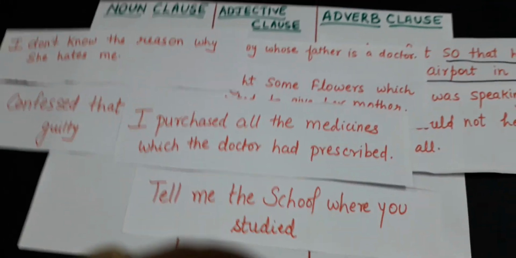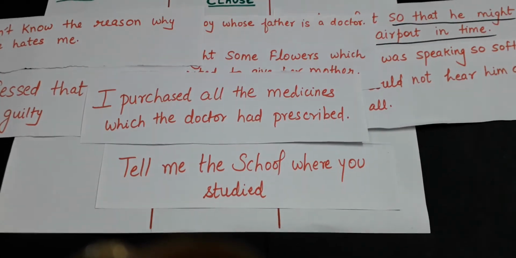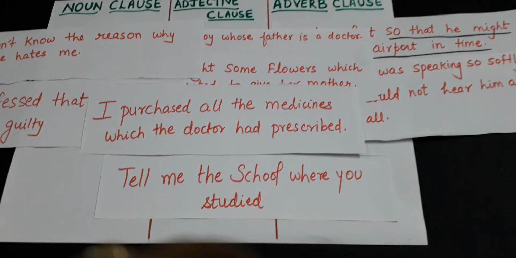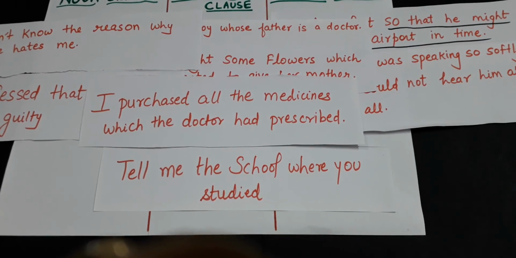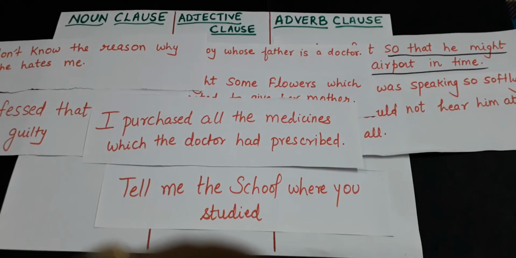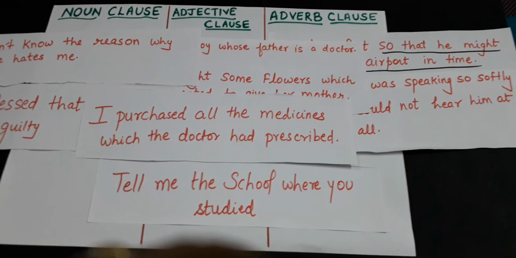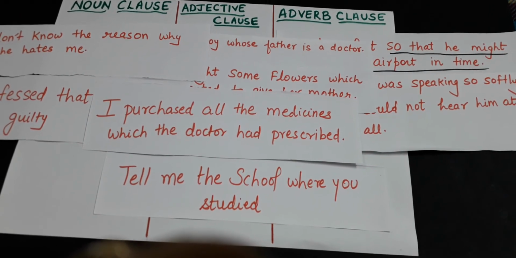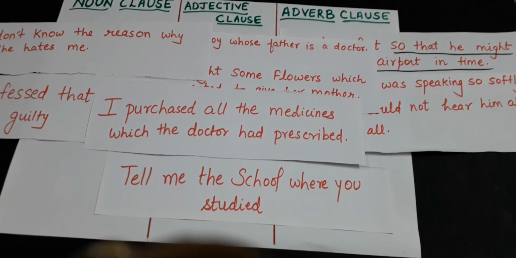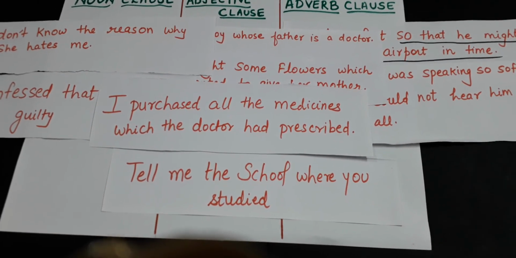So like this, you have to perform this activity. Sentences will be given to you, and you have to write down the sentences in the respective columns of noun clause, adjective clause, and adverb clause. Through this activity you will be able to identify clauses and their types.